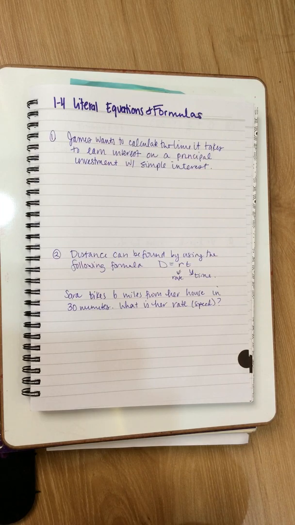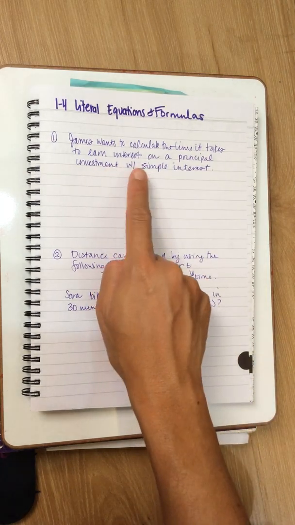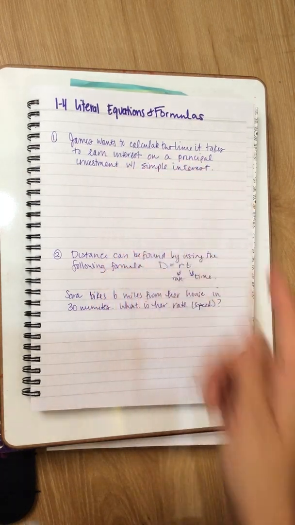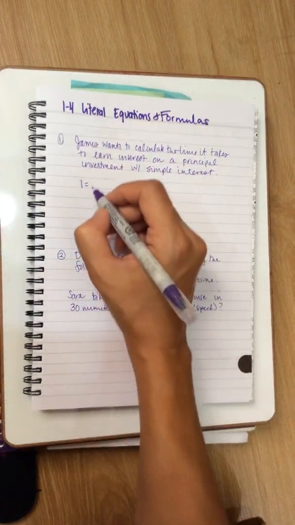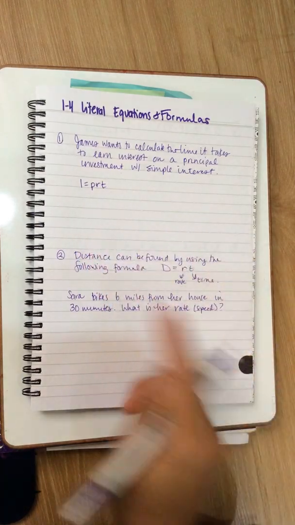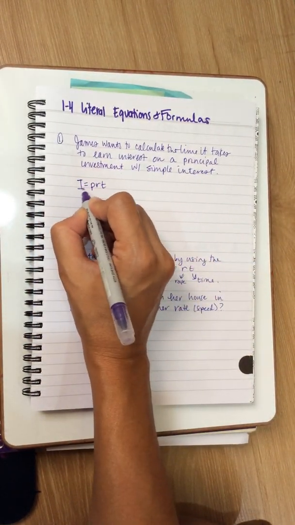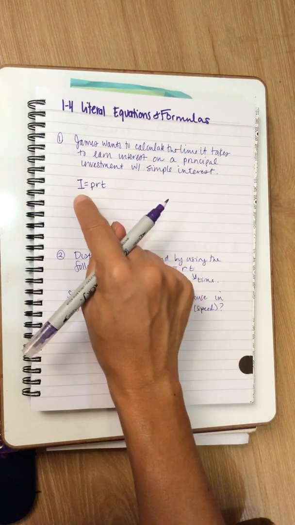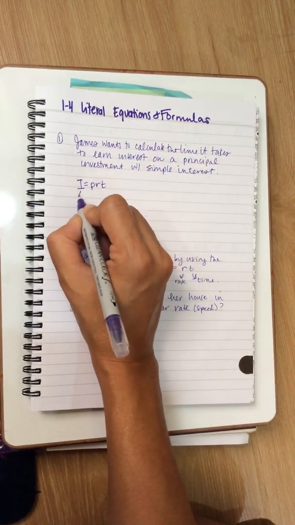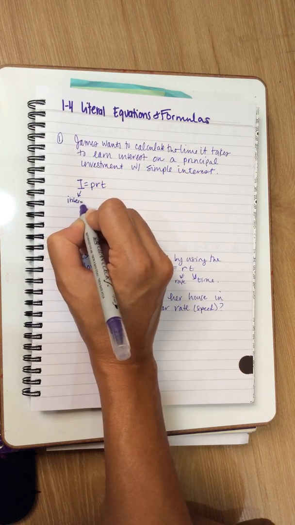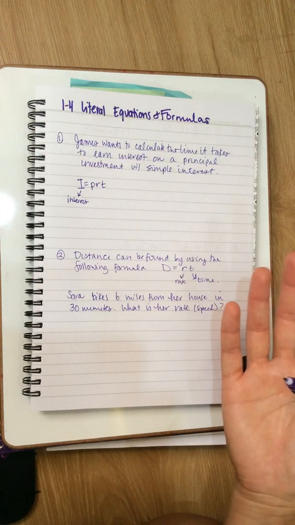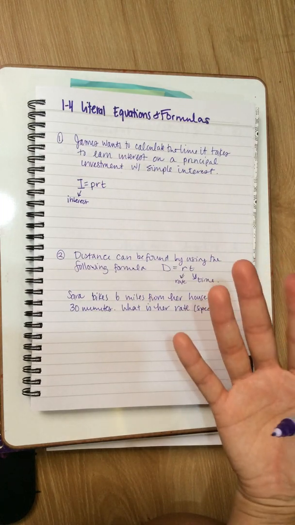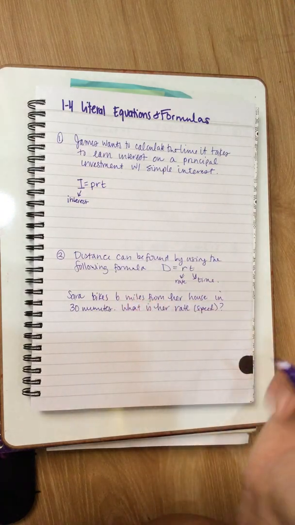So this first one says that James wants to calculate the time it takes to earn interest on a principal investment with simple interest. The thing I forgot to write here is that there is a formula to calculate simple interest. You won't have to memorize this, but it was actually given in an example I forgot to write down. So what do these letters stand for? If I want to find the interest earned on an account, that basically means if I put money in the bank, it gives me money for keeping my money there, right? They pay me a small amount of interest for holding my money.